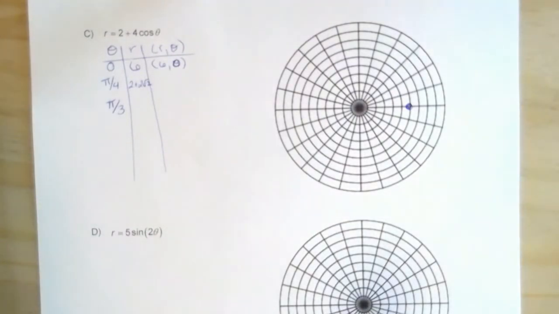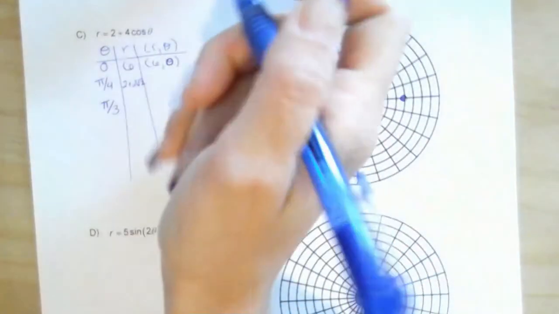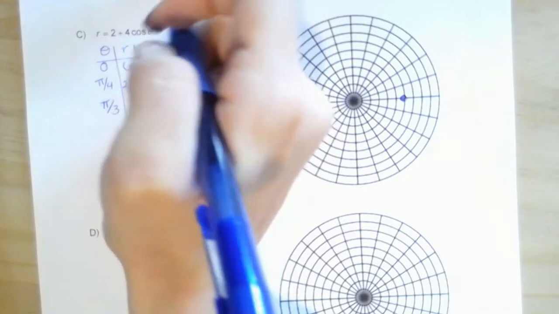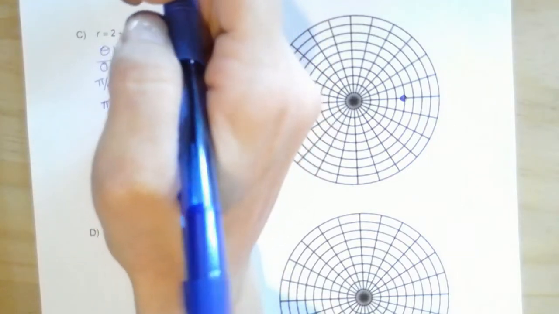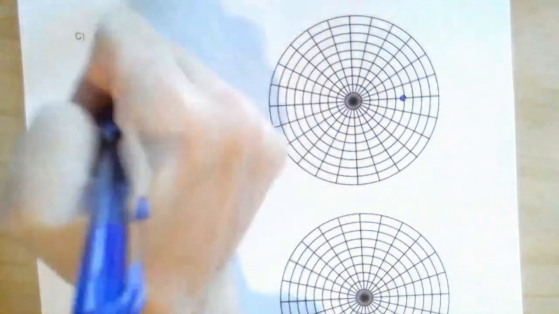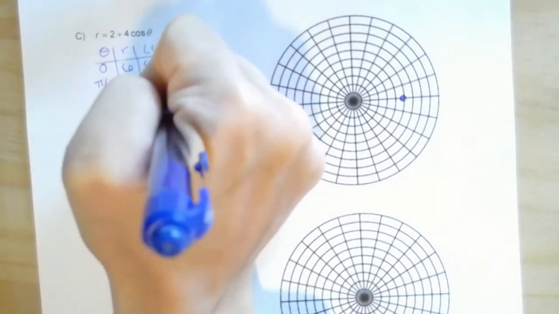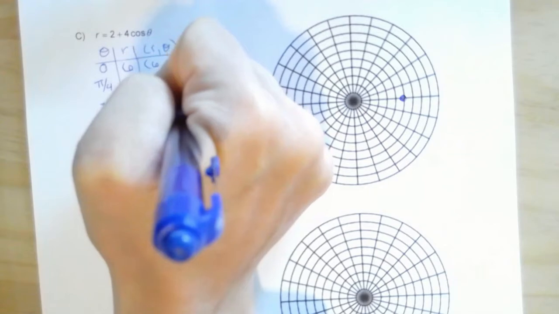So we're going to go point by point and actually look at how they're connecting, okay? So if I said pi over 3, I get 1/2. 4 times 1/2 is 2. And 2 plus 2 is 4. So we have 4 at pi over 3.